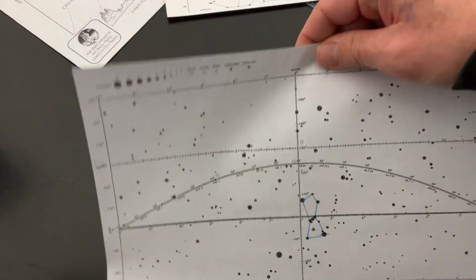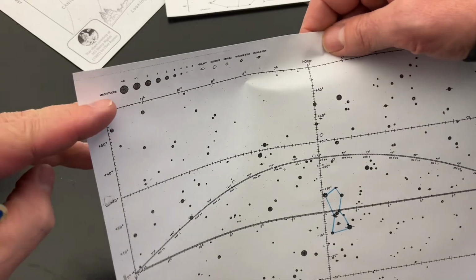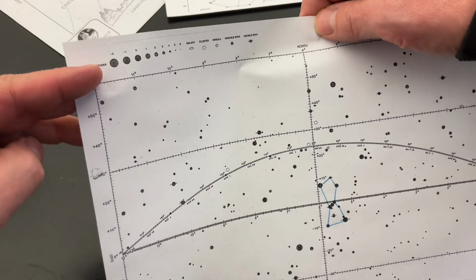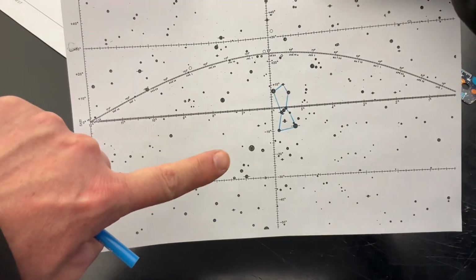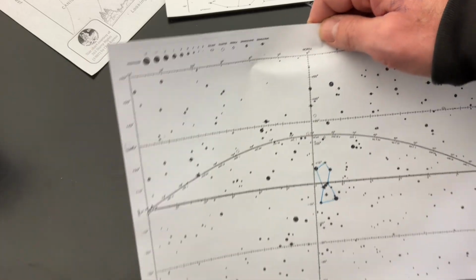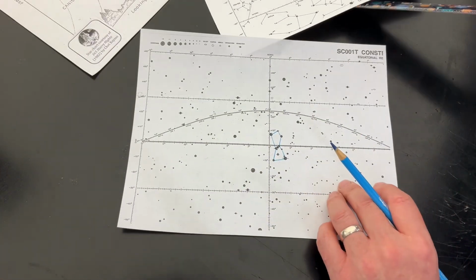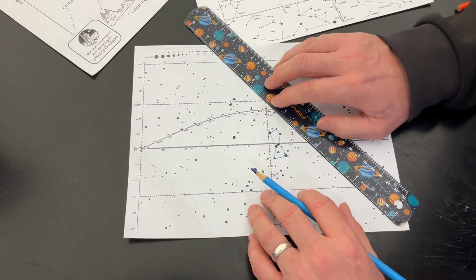So if you remember, magnitude is kind of silly. It's kind of a little bit backwards. The negative numbers are the really bright ones, like Sirius checks in at a -2. And then 6 is about the naked eye limit. And just remember, when I say naked eye, that doesn't mean anything silly or bad. That just means down to the limit of what your eyes can see.